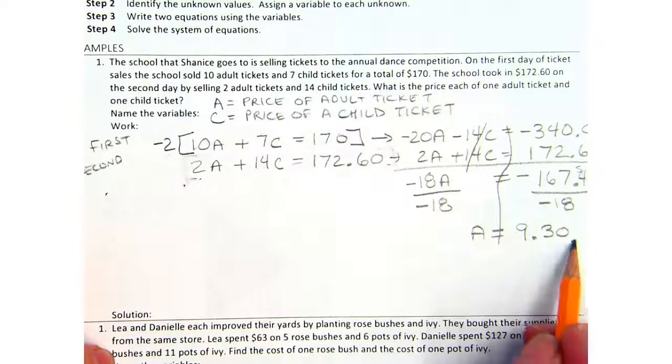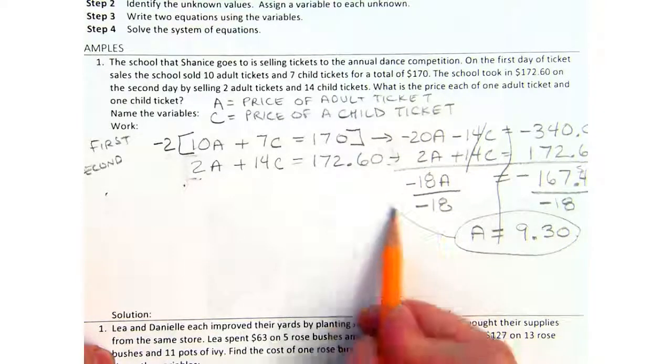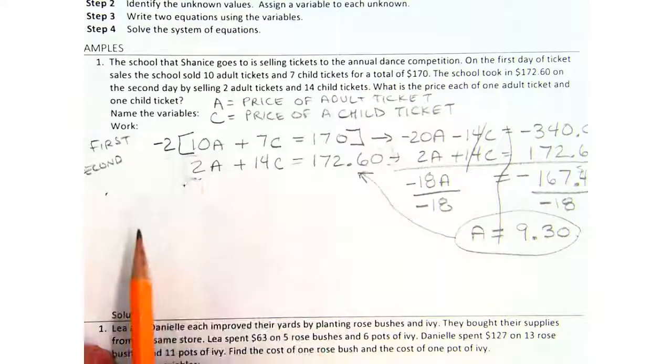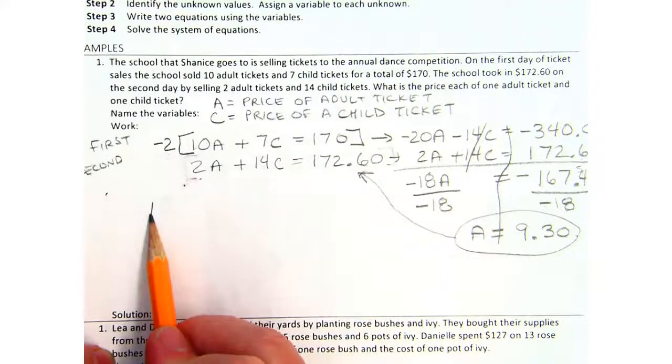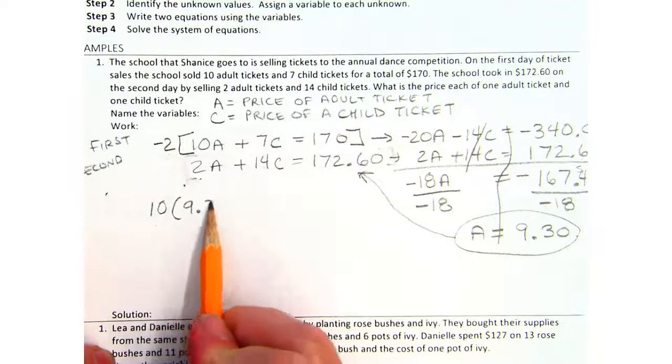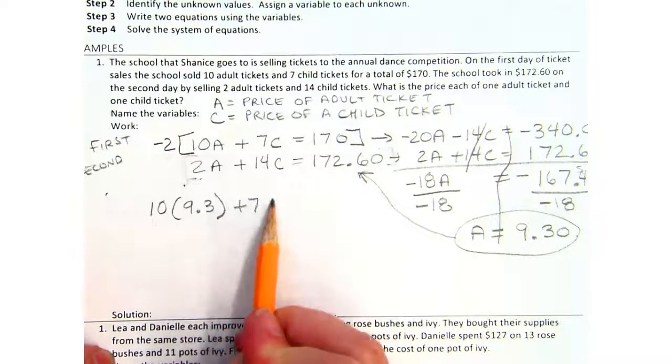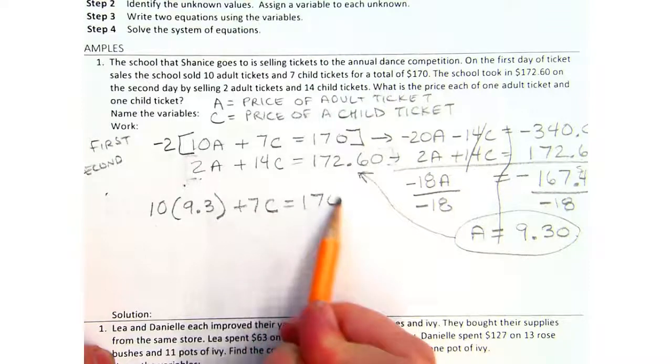Now plug in the value of A into one of the original equations. I choose the top equation because it looks easier to me. 10 times 9.30 plus 7C equals 170.